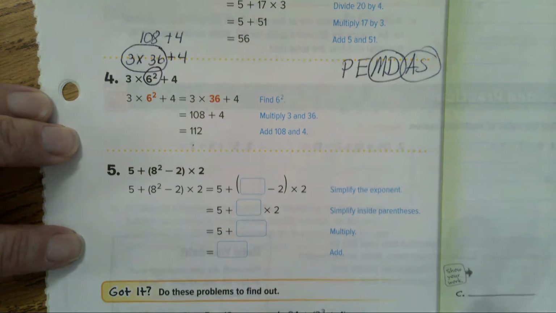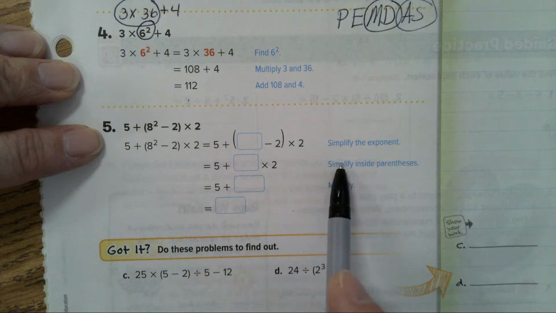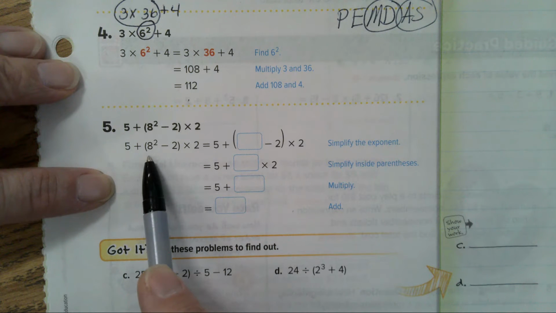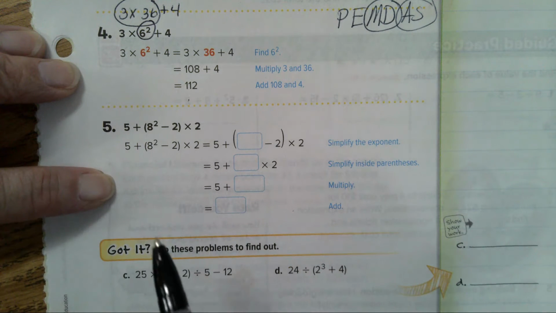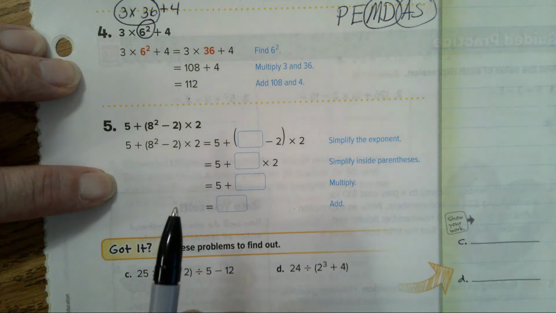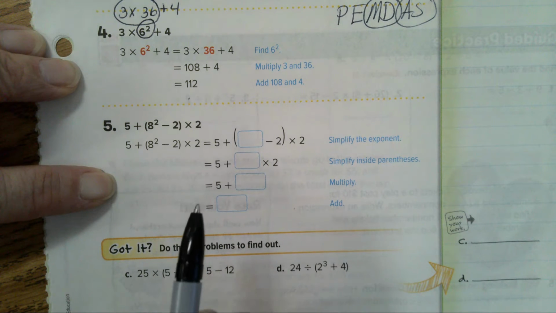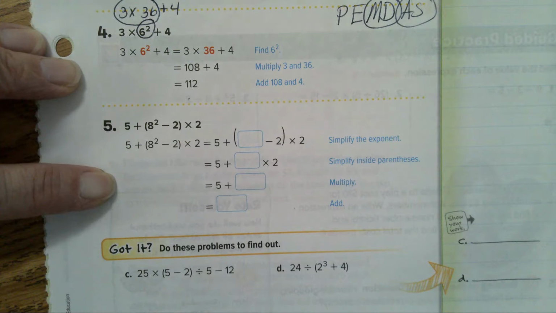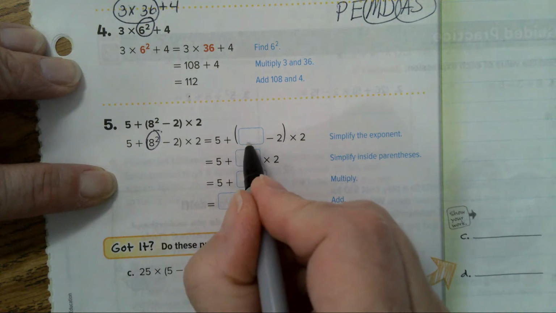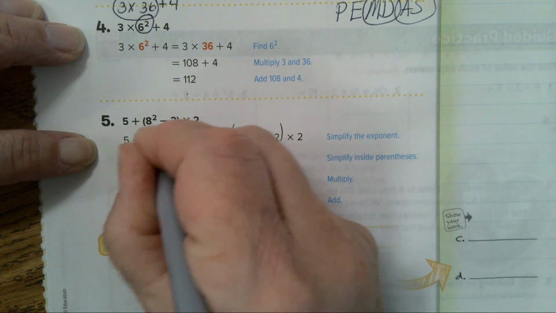All right, in number 5, we're going to fill in the boxes. In this problem, you're going to do what first? 8 to the second power. And what is 8 to the second power? Grace, what's 8 times 8? No, 64. We're multiplying. 8 times 8. You were adding. Yeah, 8 times 8 is 64. So in this box, put a 64. All right, so this goes there.